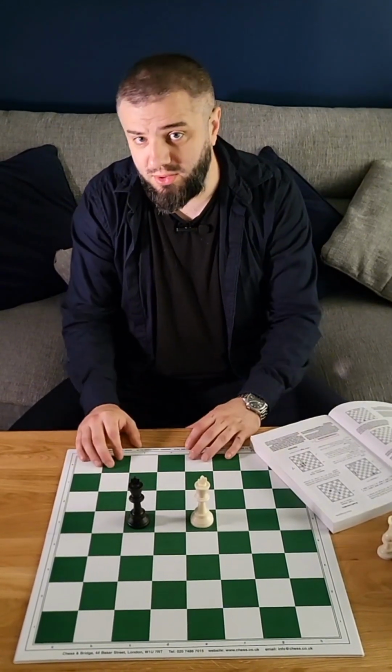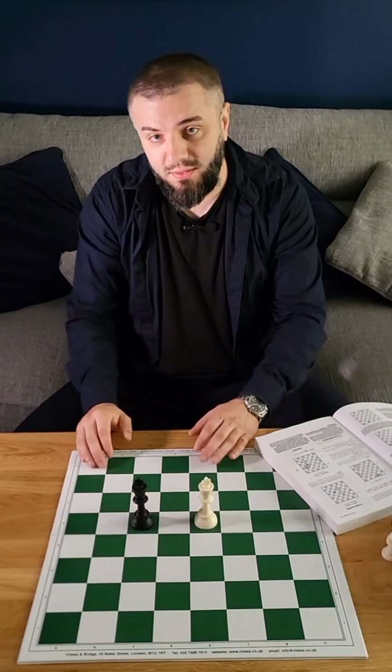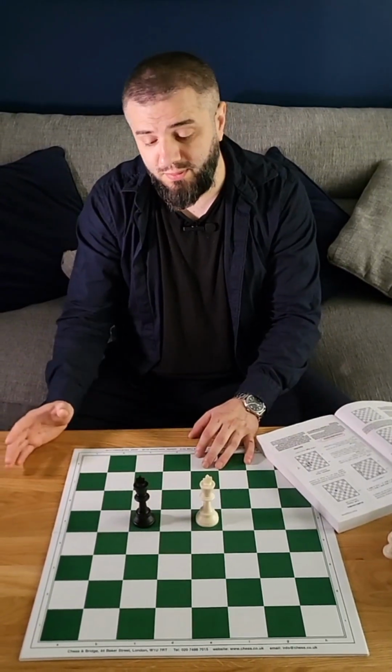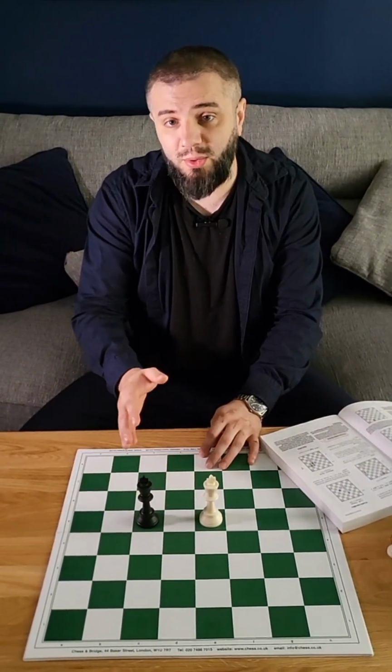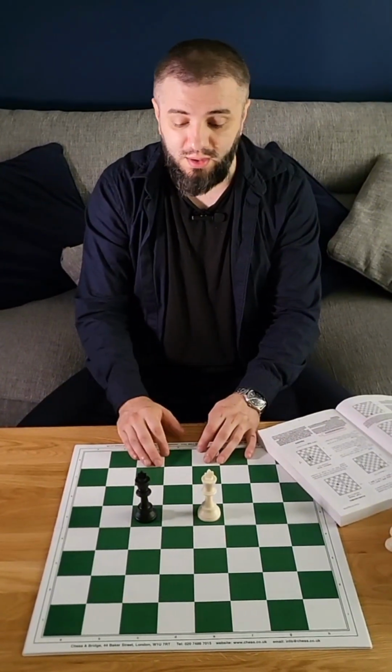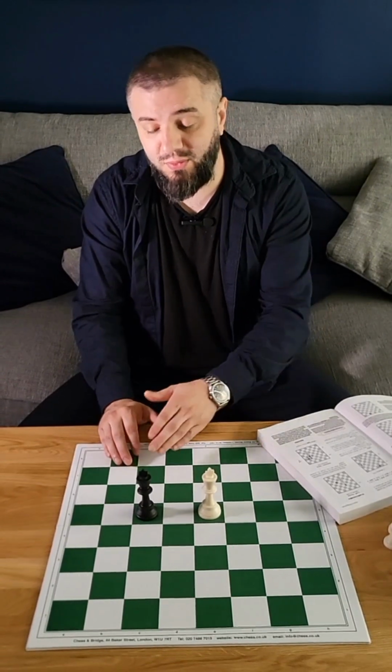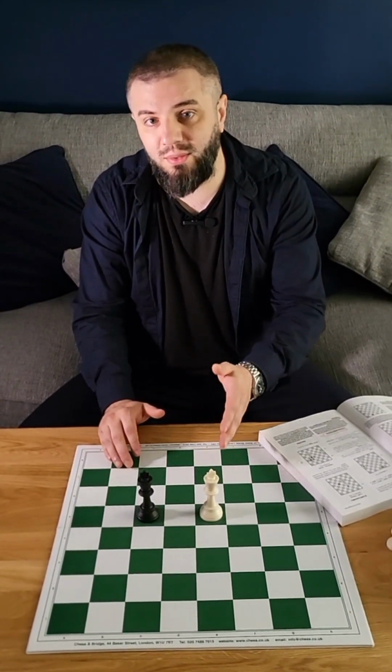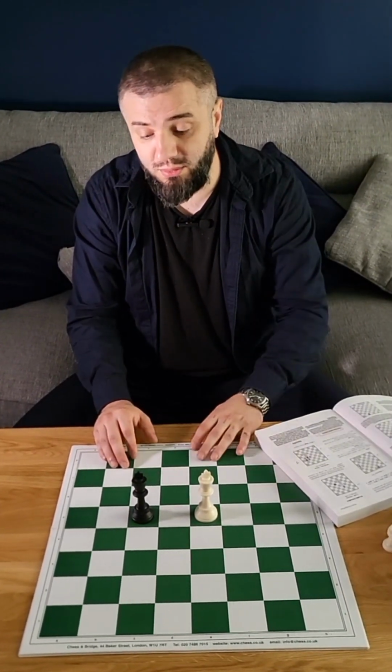To get opposition means to achieve the state of kings with your opponent to move. That means to get your opponent in Zugzwang. To fall in opposition is the reverse of that. It means you fall into Zugzwang and you are the one who has to move.